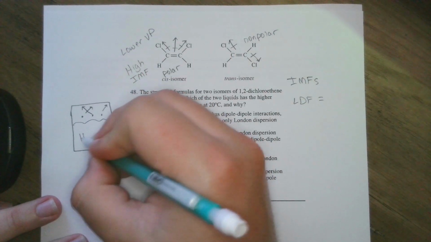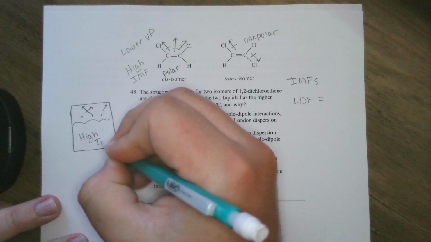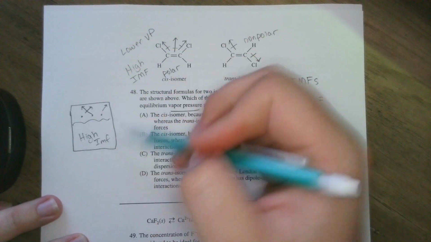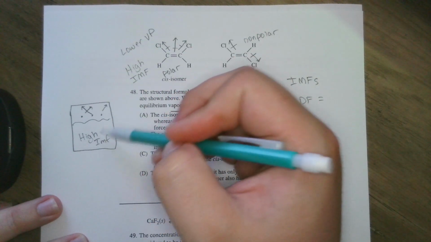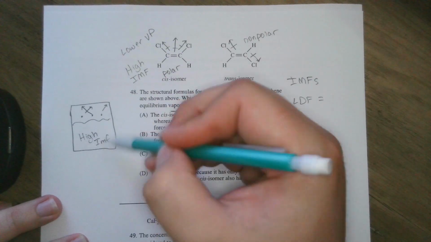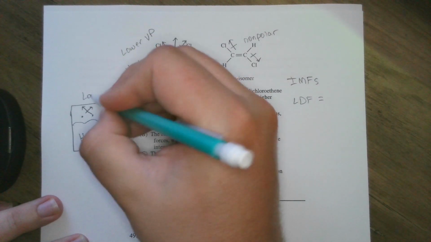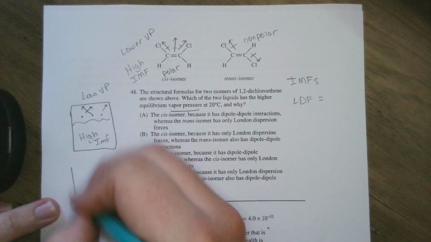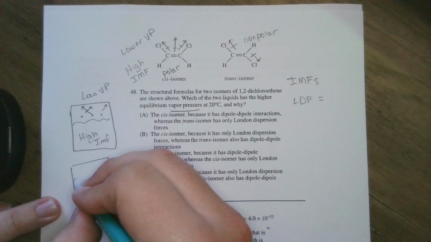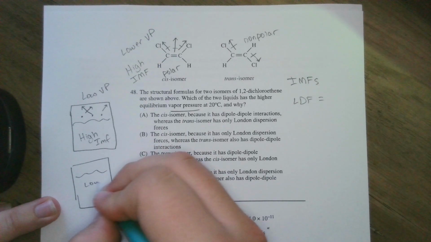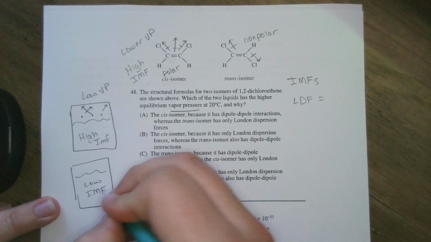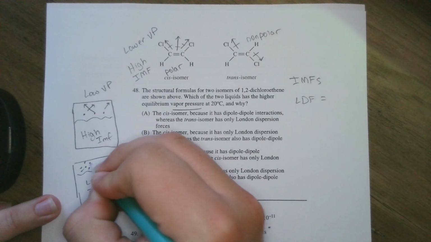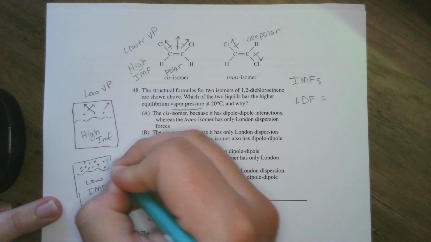But if this solution has very high IMFs, these molecules need to be moving extraordinarily fast to be able to leave the liquid phase. The forces holding them as a liquid are stronger. So things with high IMFs actually have a lower vapor pressure because a lot of the gases can't escape. If you have a liquid with a relatively low IMF, it's a lot easier for those molecules to leave, and you might end up with a whole bunch more molecules in the gas form and a much higher vapor pressure.